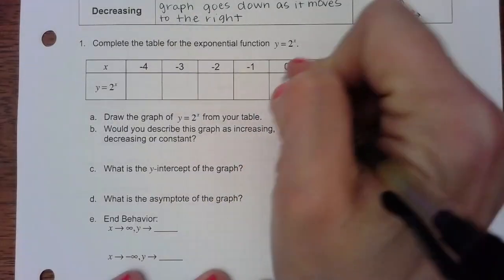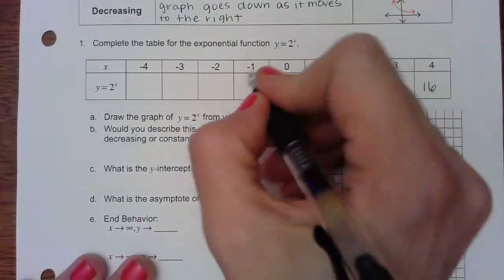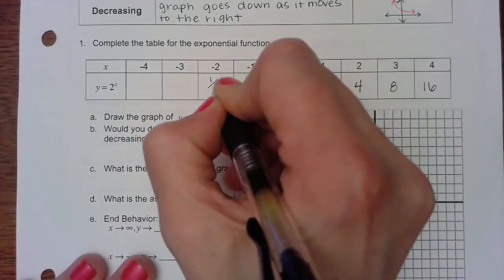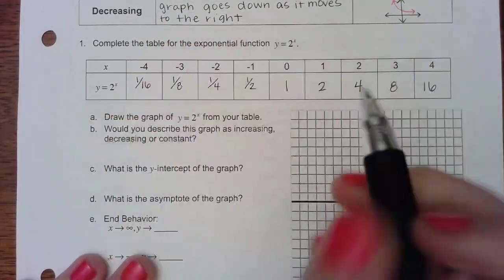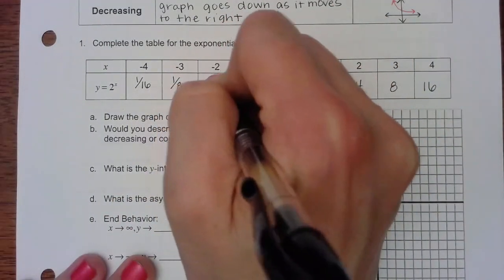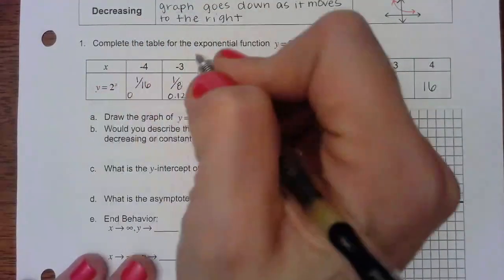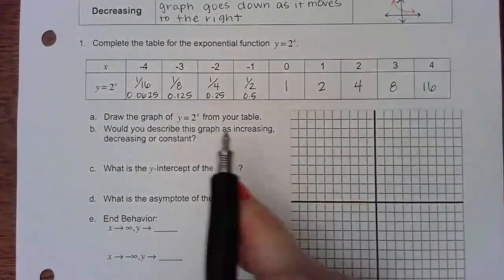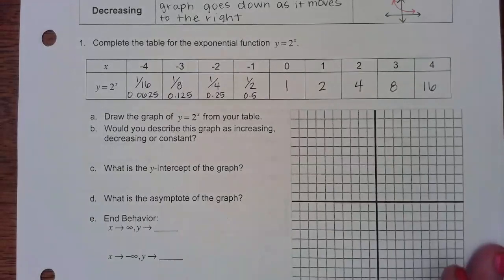For this one, any number raised to the power of 0 equals 1. And then remember what happens over here. When you have a negative number up in the exponent, it makes the value of that expression flip down into the bottom. So this one would be 1/2, that one would be 1/4, this one would be 1/8, and this one would be 1/16. If you type these into your calculators, your calculator can give you the decimal equivalent. For these today, this one's 0.0625. I want you to write them down, but it's preferred that you give the answers as fractions. I just want you to write down the decimals so you know where the decimals came from too.